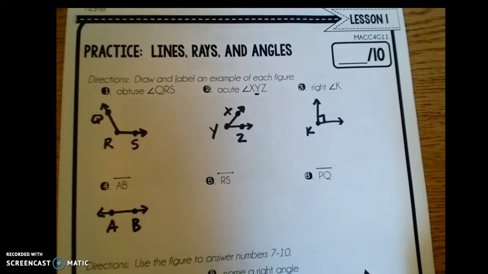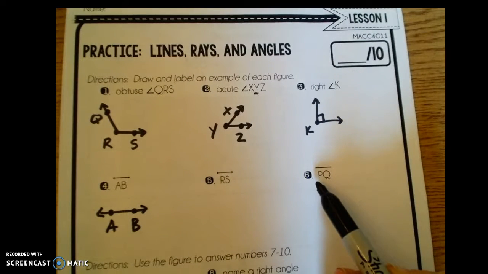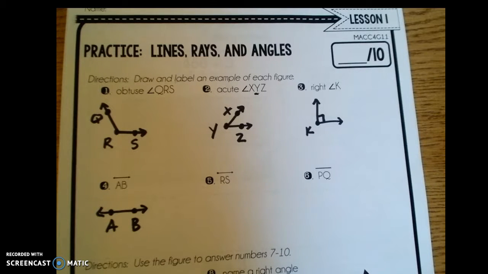I want you to go ahead and try to do that with ray RS and line segment PQ. So go ahead and pause the video and try to do those. And then press play to check your work.